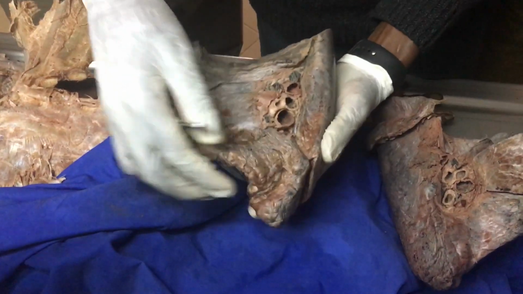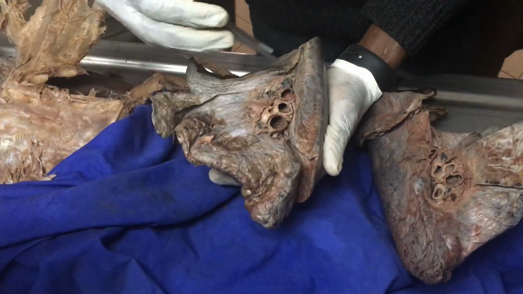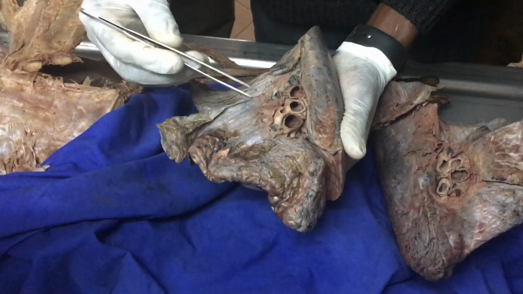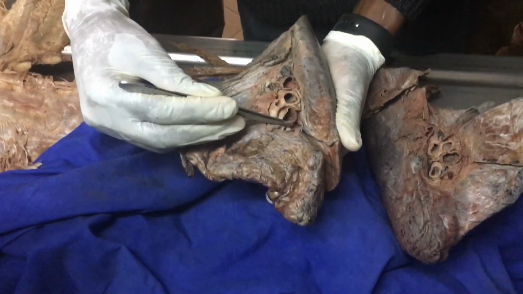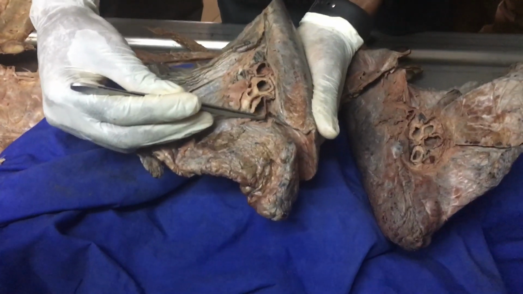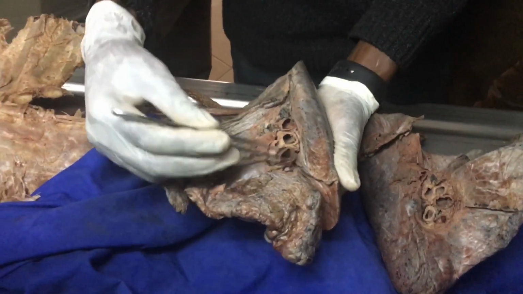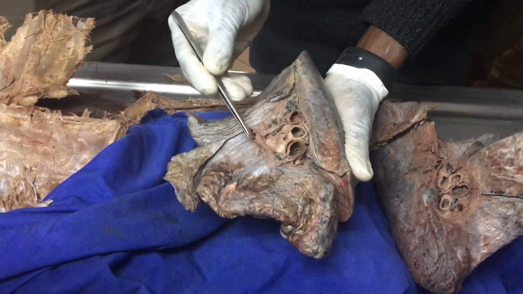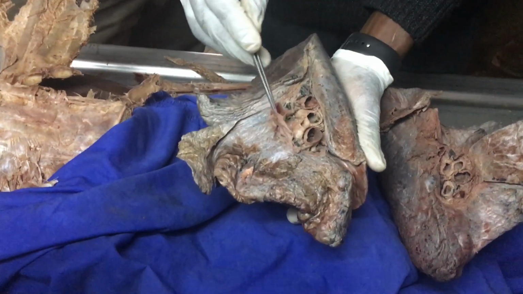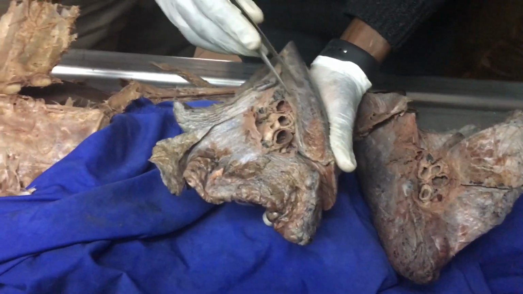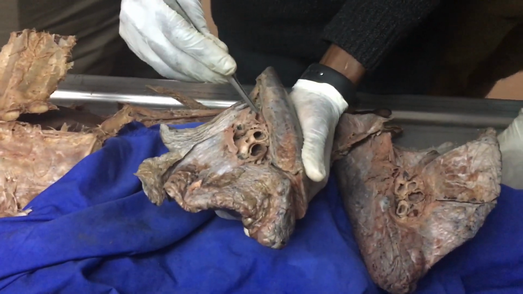So in the left lung, where we have only 2 lobes, a superior and an inferior lobe, we'll find that the most superior structure of the root is our pulmonary artery. And then the most anterior is our pulmonary vein, which is right here. And it's the superior pulmonary vein. And then the inferior pulmonary vein is the most inferior.